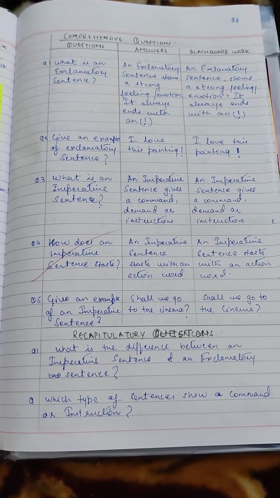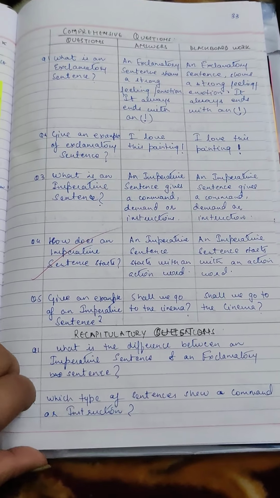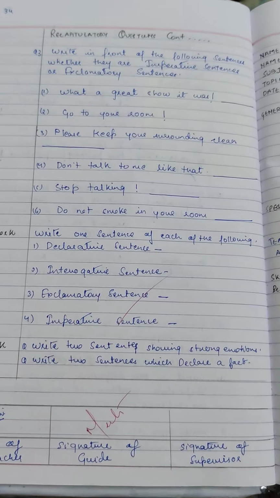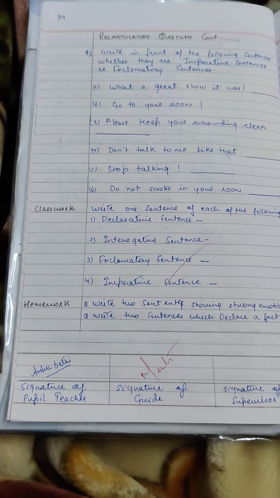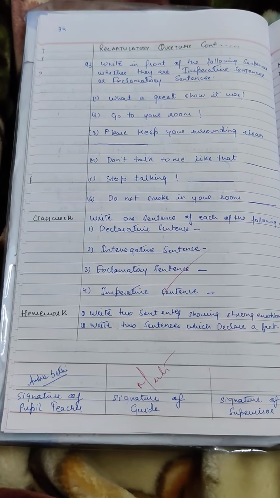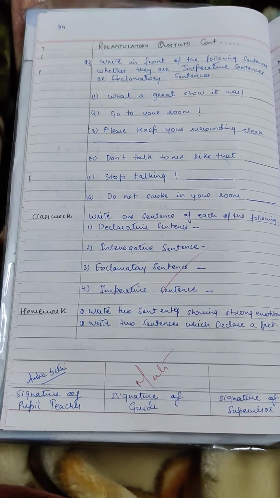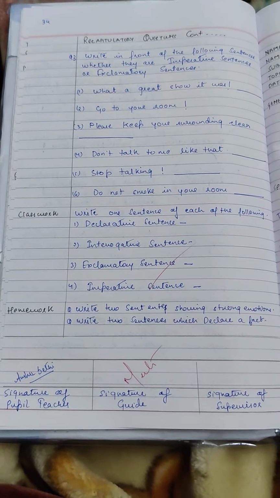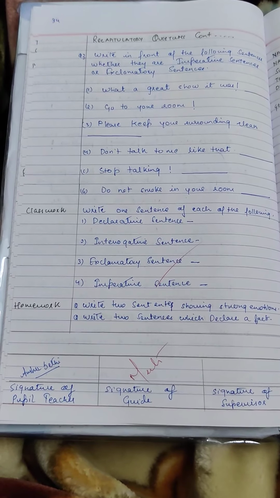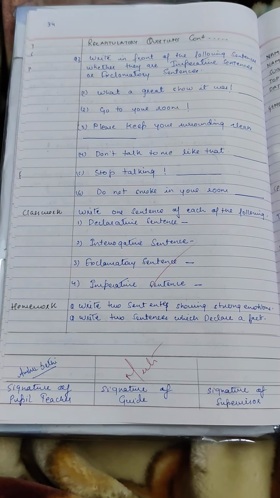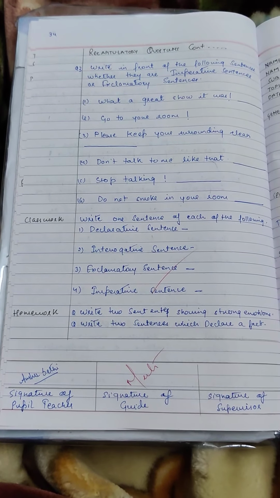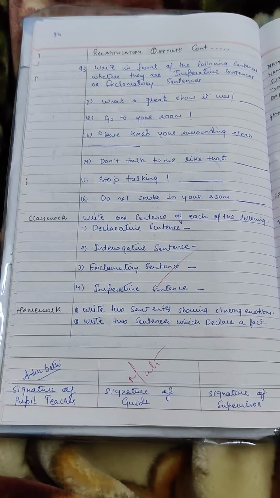Then we'll ask the recapitulatory questions. These are continued over here. Recapitulatory questions can range between 3 to 5. Then comes the classwork, which is always objective type, as I've told you all before. Then the homework part, and here the lesson plan will end with the signature columns. You always need to make 3 columns. First is signature of pupil teacher, then guide, then signature of supervisor.